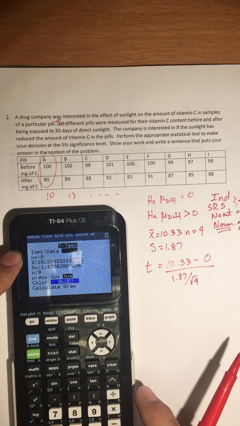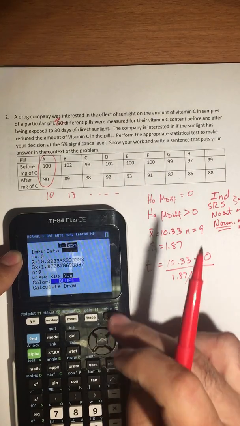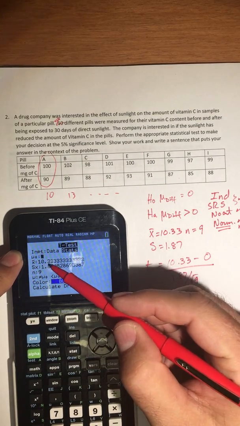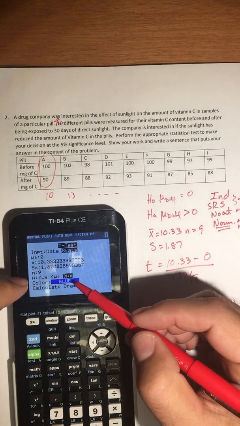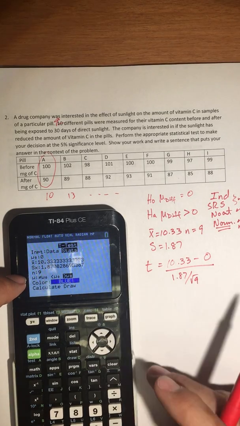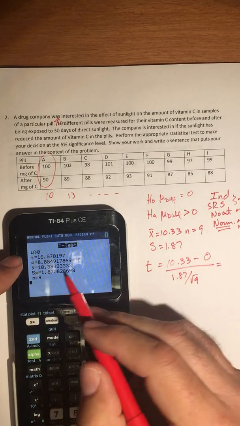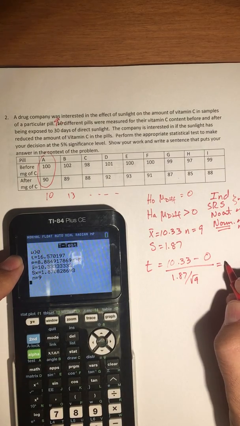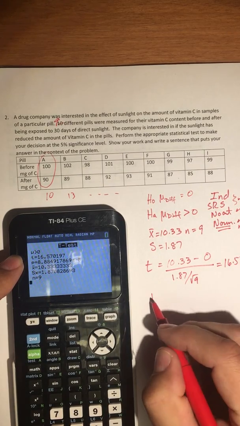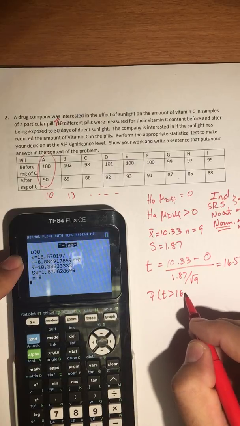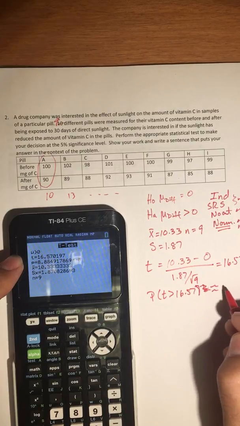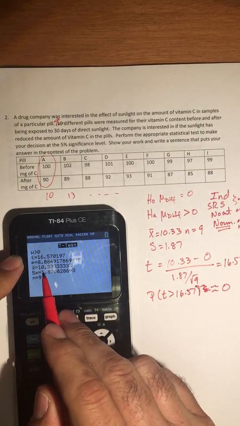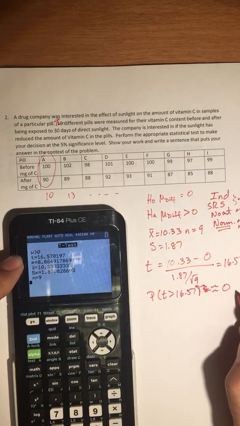Notice it's just a 1-sample t-test. We've got the statistics. Mean is 0. There's our average. There's our standard deviation. There's our sample size. We're checking to see whether it's positive, and we can calculate it out. So this turns out to be 16.57. So the probability that our t-score is as big as 16.57 is approximately 0, right? Because it's going to be, what is that, 8.8 times 10 to the negative 8. Very small, 8.8 times 10 to the negative 8.